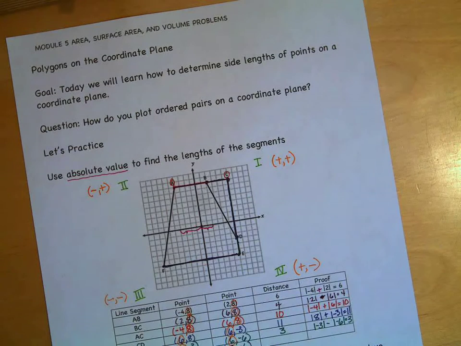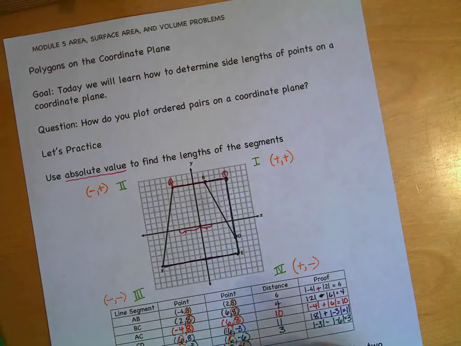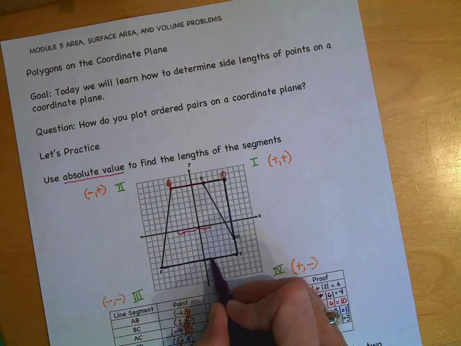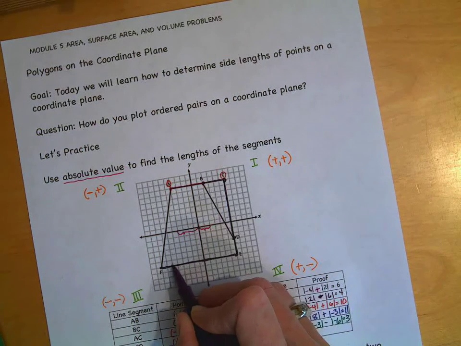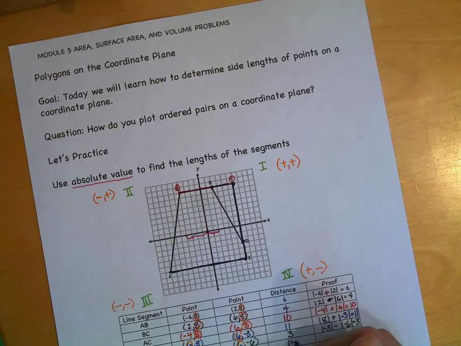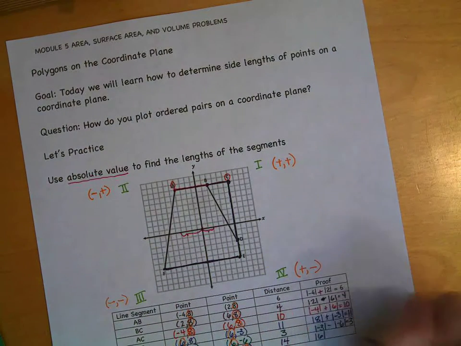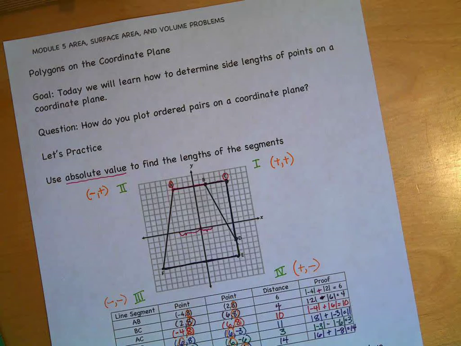So we're talking about the distance along here. And then we have the negative 6 in common. So now all I have to do is count the distance between the two. So I go 1, 2, 3, 4, 5, 6, 7, 8, 9, 10, 11, 12, 13, 14. So I got the distance of 14. So I'm taking the absolute value of 6 and the absolute value of negative 8, and I'm adding them together, and I got 14. Okay?